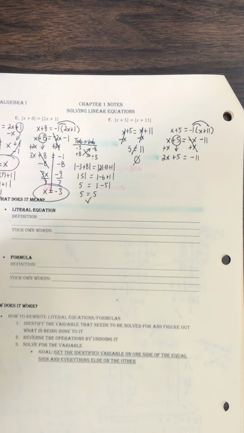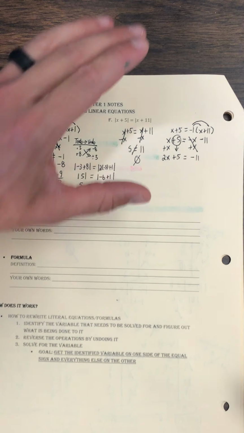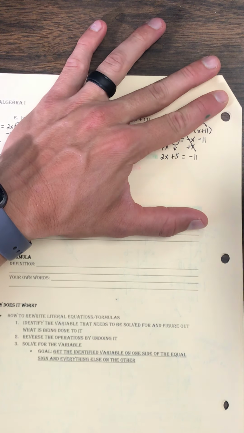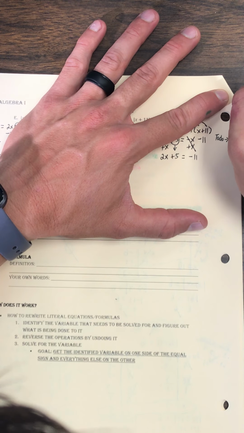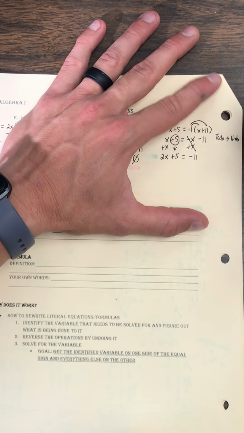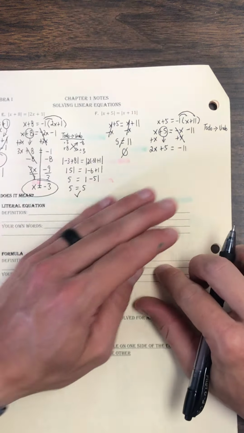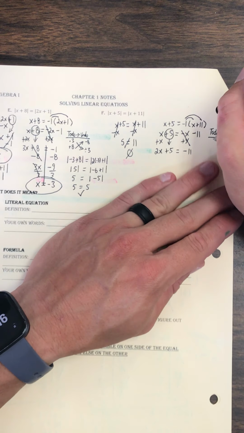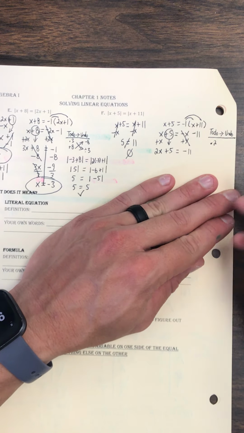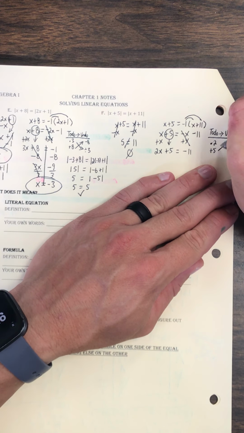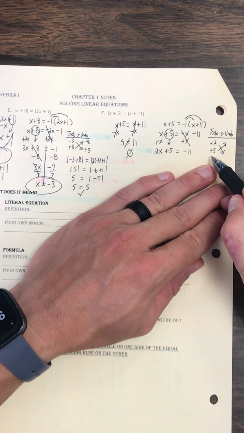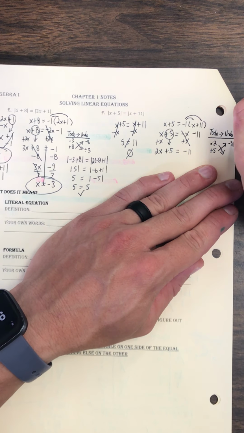Well, that is something I can solve, so I need to do my to-do to undo list. All right, to-do to undo. And make sure you can see this just fine. Yeah, we're right there, good. Okay, so first thing I see closest to x, they're multiplying by 2. Second thing I see, they added 5. So crisscross. Instead of adding 5, I'm going to subtract 5.